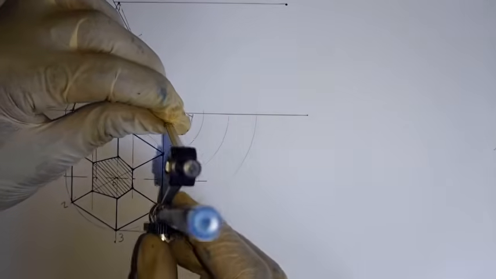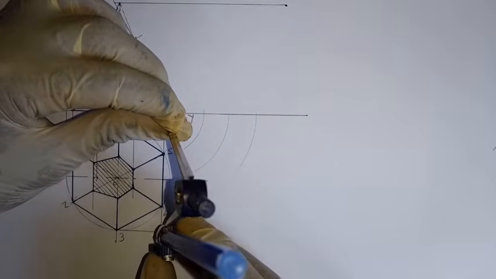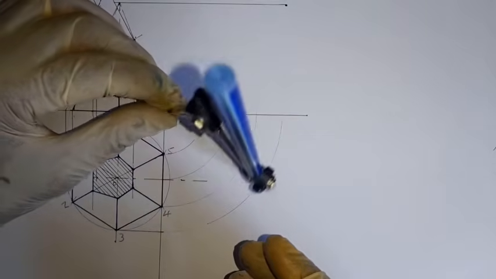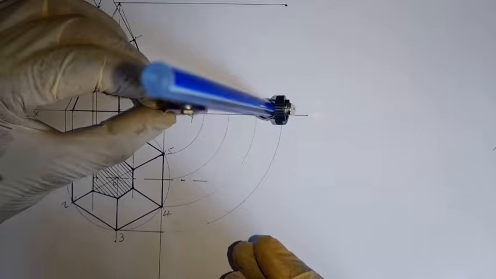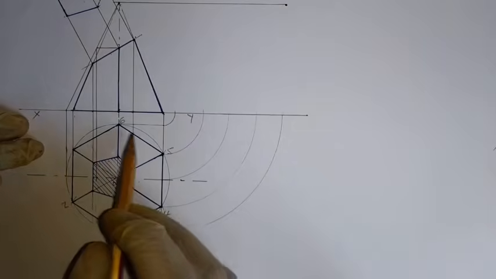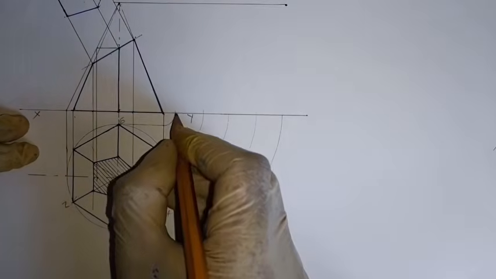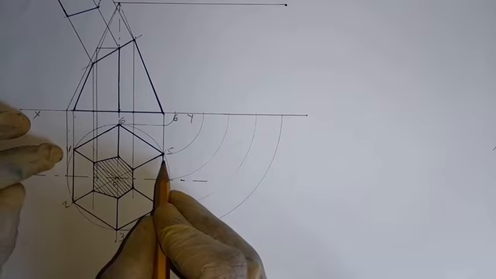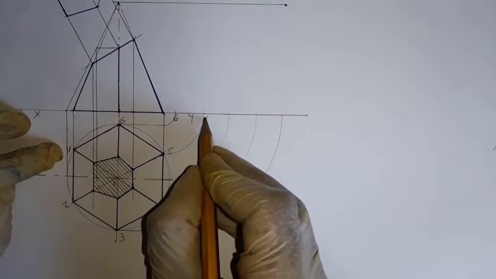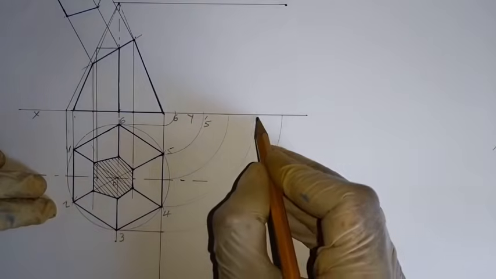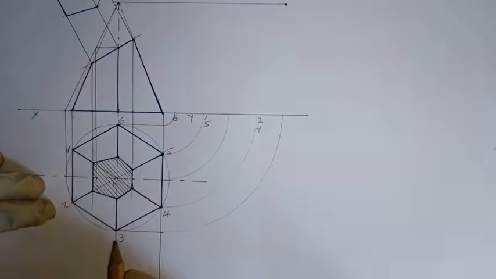And lastly, number 3. Once they have come there, we are going to name them. This is 6. And this one is, of course, 1 and 5, okay? And this one is the center line, this one is 2 and 4. Then this one is 3.